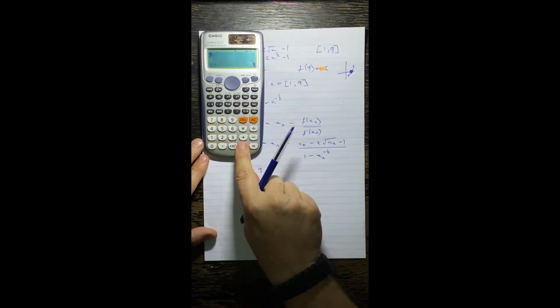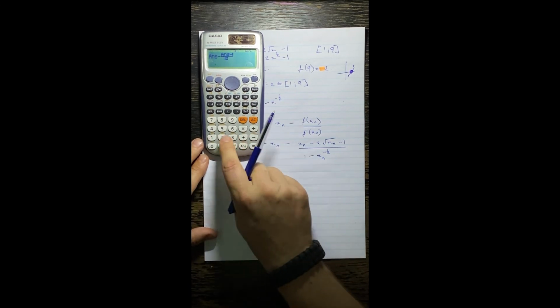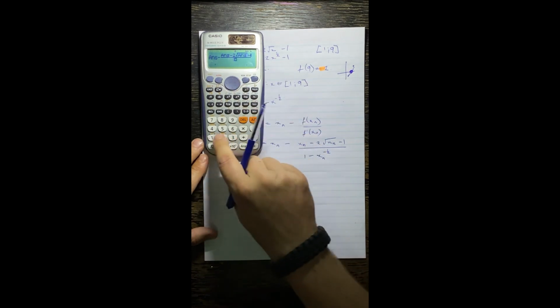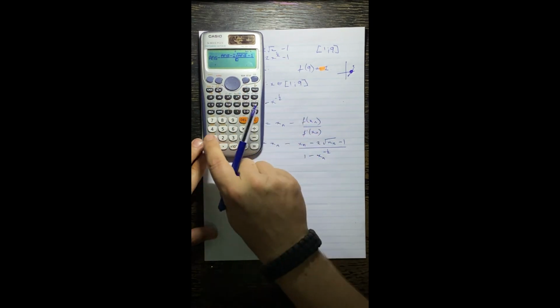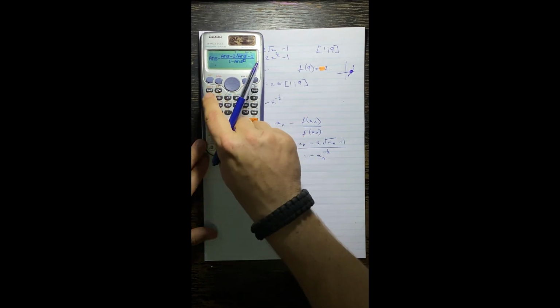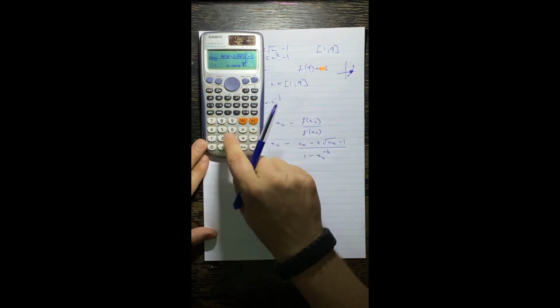Okay, so we get here Ans minus 2 root Ans minus 1 over 1 minus Ans to the power of negative a half. Sorry, negative a half.